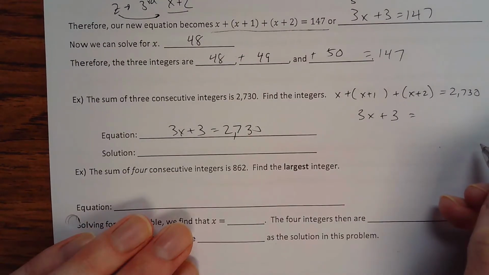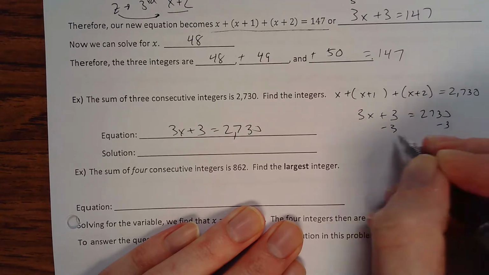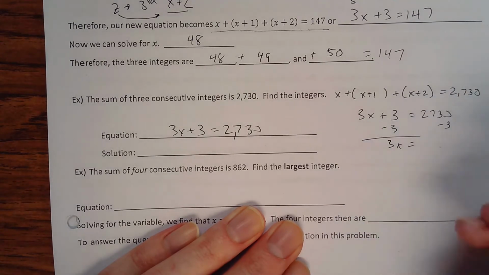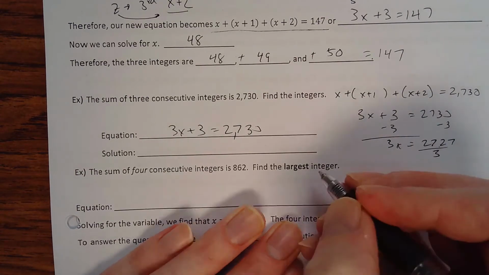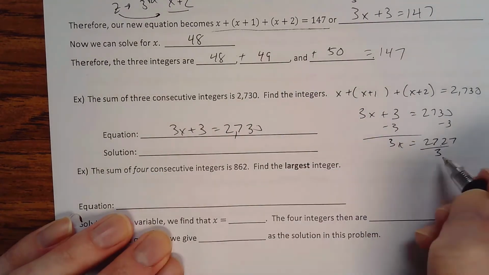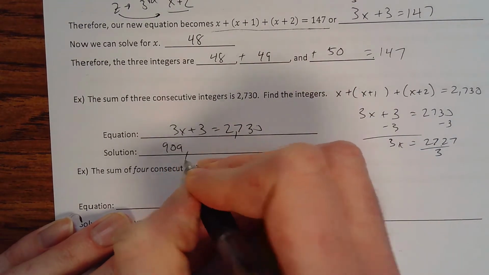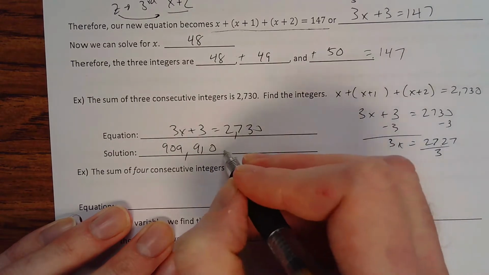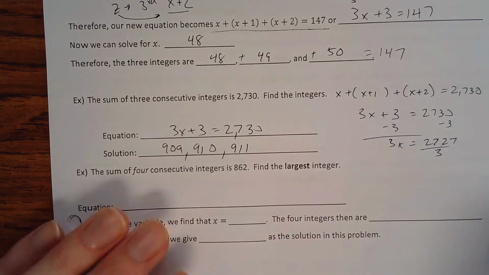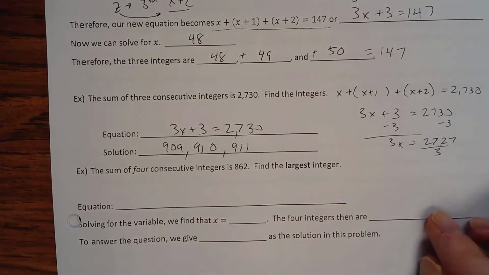Now let's solve it. Subtract 3. It's 2,727. If I divide by 3, my first number is going to be 909. One more than that is 910. One more than that is 911. Quickly double check, add those up in your calculator. It is 2,730.